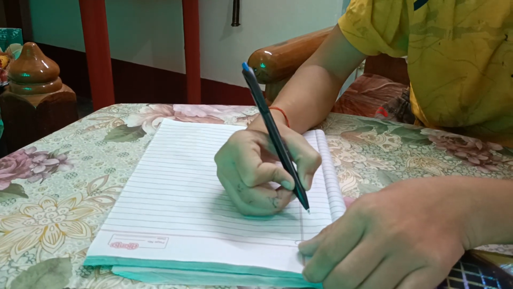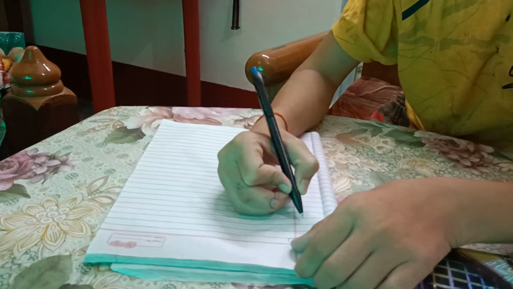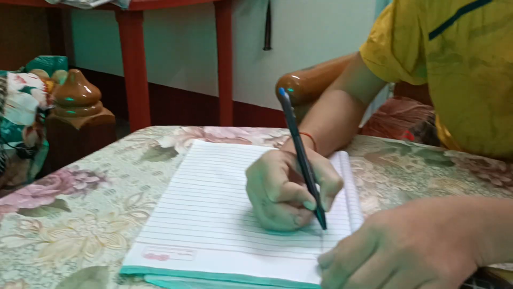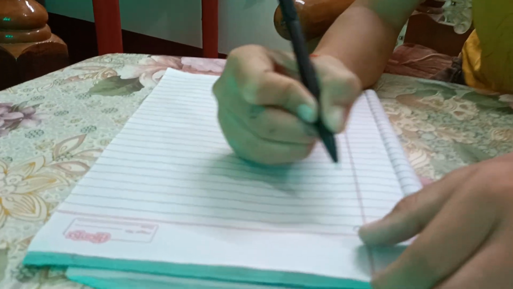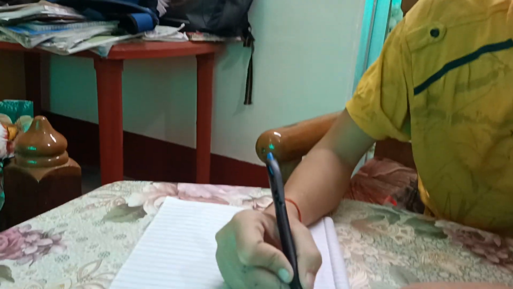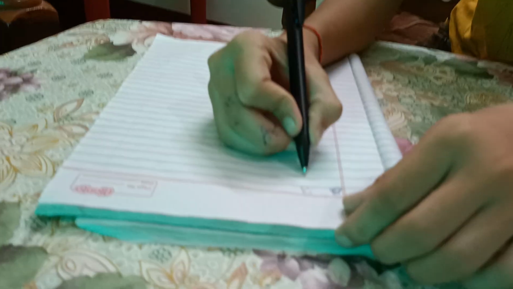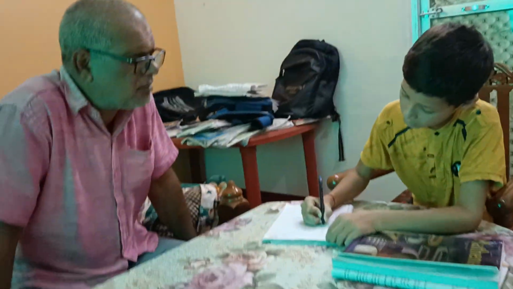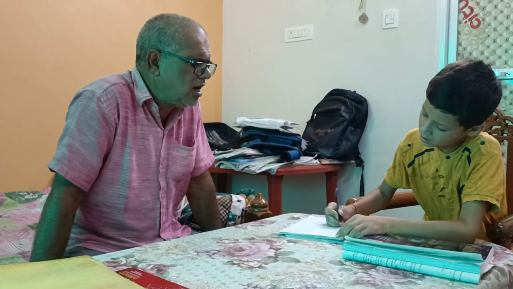The numbers which are multiples of 3 will be divisible by 3. So I have written the multiples of 3: 3, 13, 6. You take numbers with 2, 3, 4, 5, 6 digits.